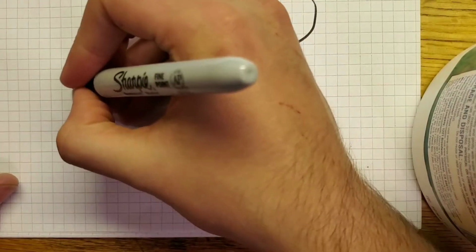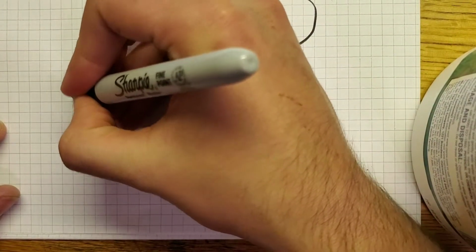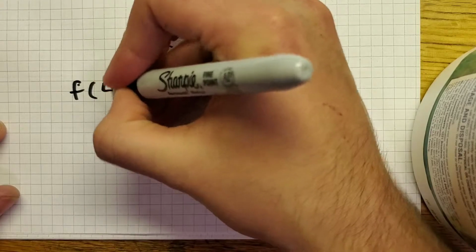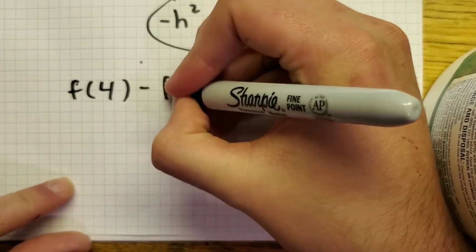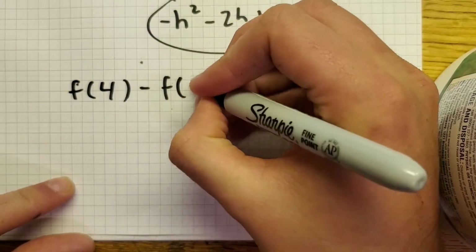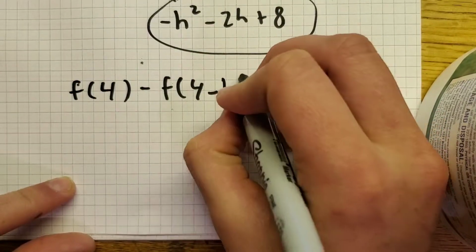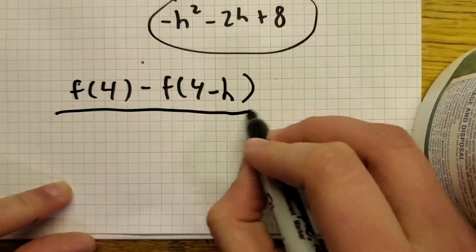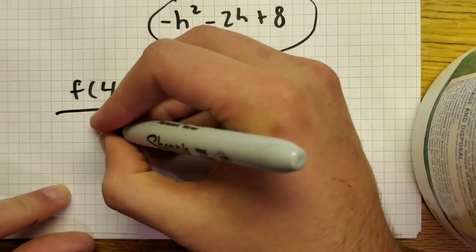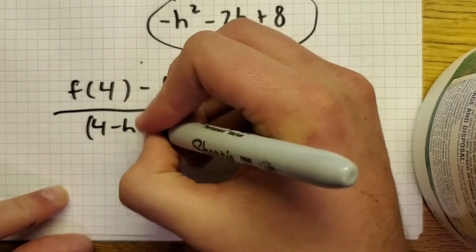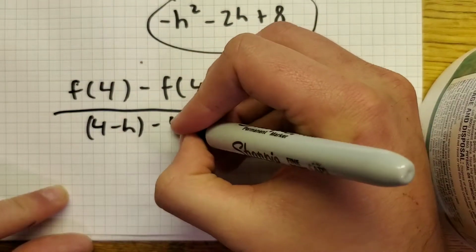So you go f of 4 minus f of 4 minus h over 4 minus h minus 4.